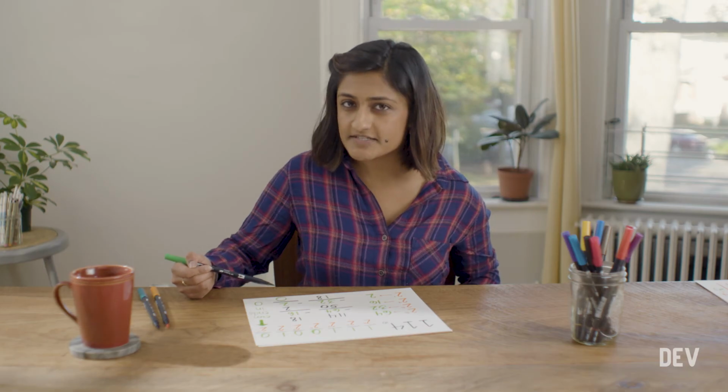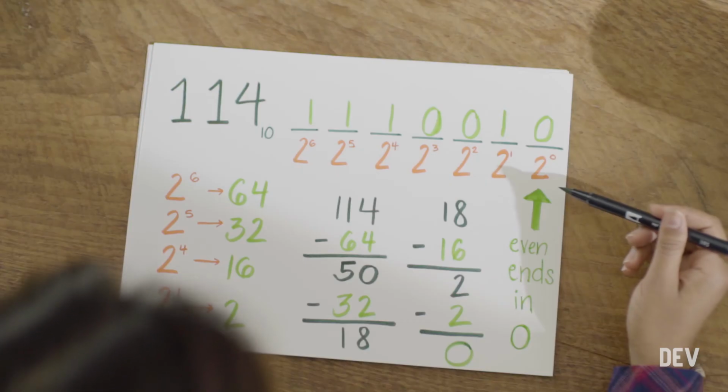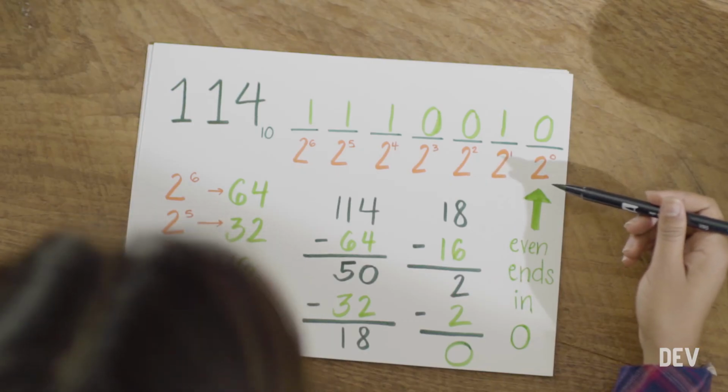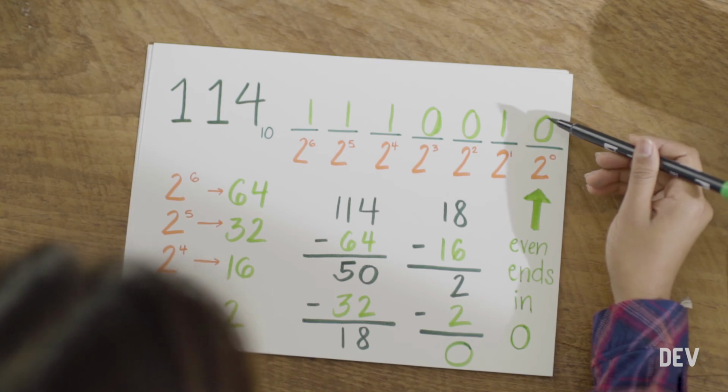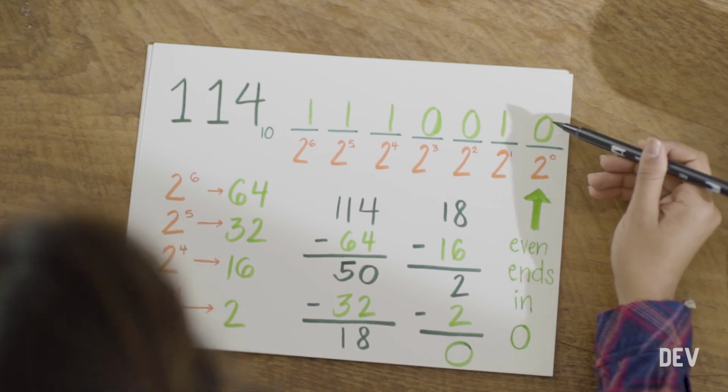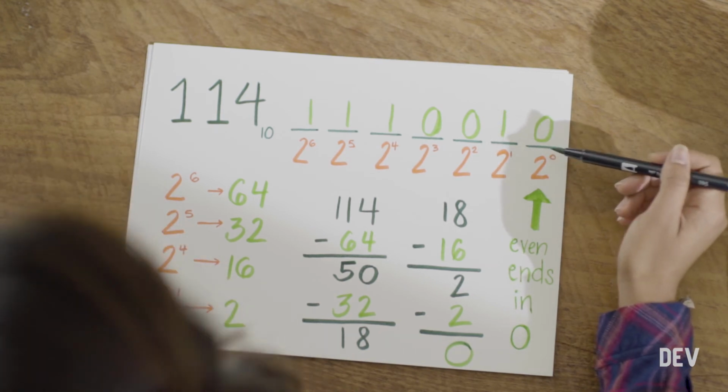An interesting thing to note here is that when a base 10 number like 114 is being converted into binary, because it's an even number, it ends in 0. This is in contrast with a number that's odd, like 27, which we saw earlier. When that's converted into binary, the last digit is 1 instead of 0.